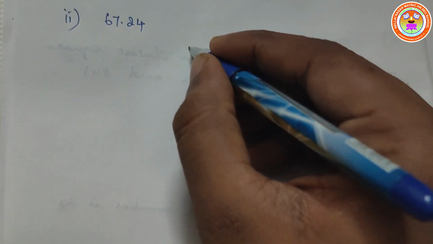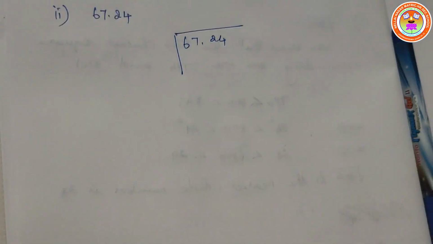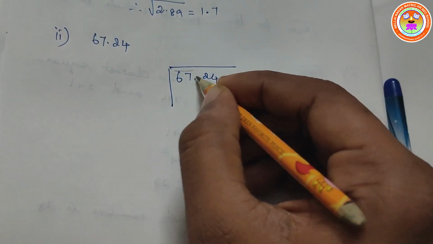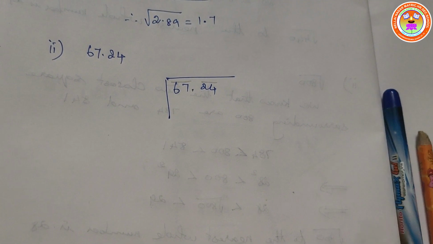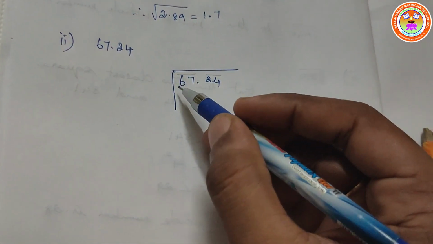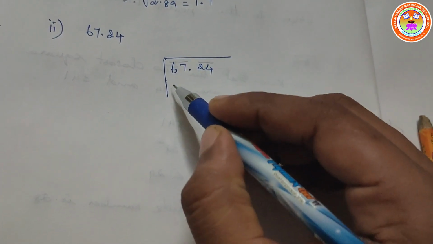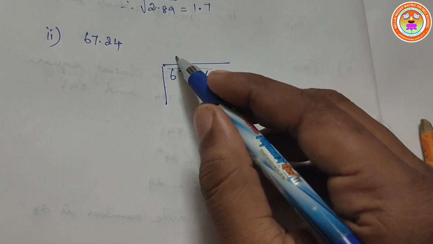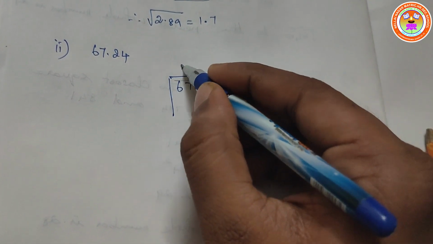The next number is 67.24, second subdivision. As I said earlier, before the point a pair and after the point one more pair. So two pairs are there. Which square is 67 or less than that? If you take 7 sevens are 49. If you take 8 8s are 64. If you take 9 9s are 81, which is more than 67. So it is enough to take 8 8s are 64.